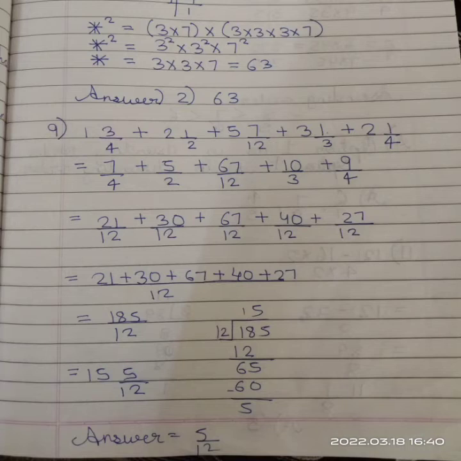Now it's very easy. The answer is 5/12. Why? Because 15 5/12 is the mixed fraction, and what you subtract from it to get a whole number is 5/12, giving the whole number 15. So in such type of question where you have to subtract or add to get whole numbers, you have to always convert it into mixed fractions.